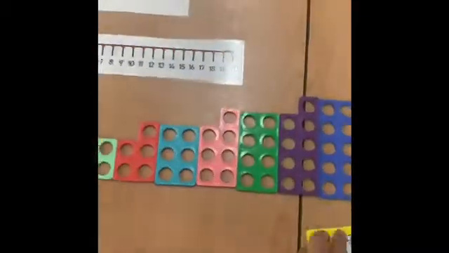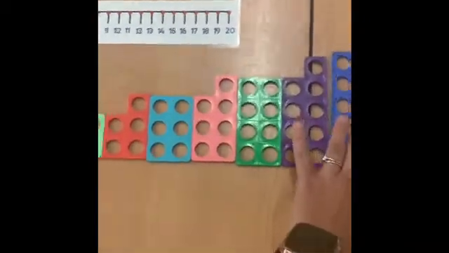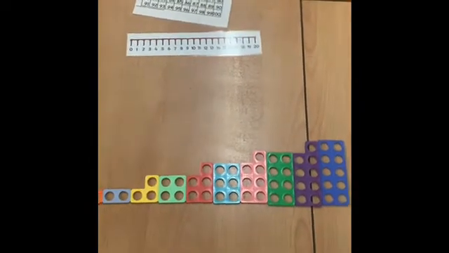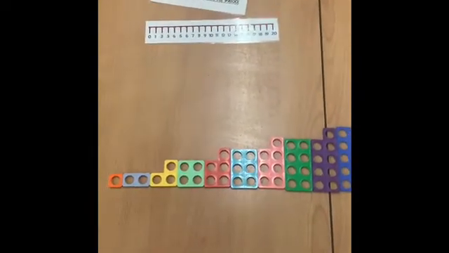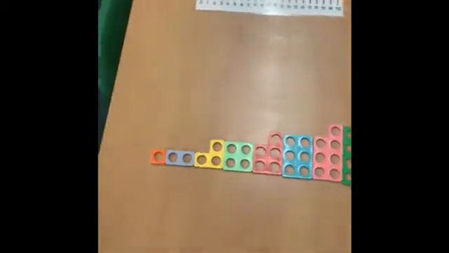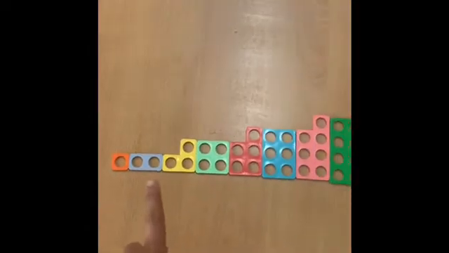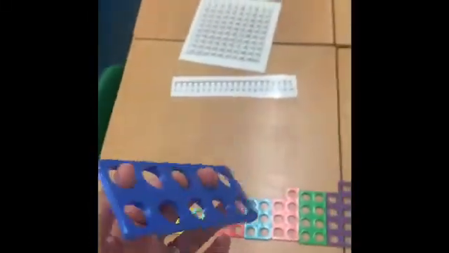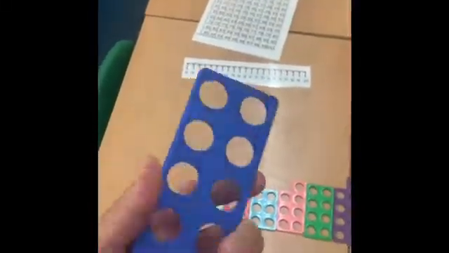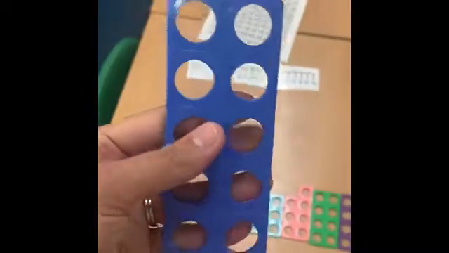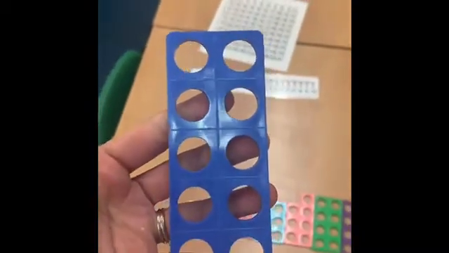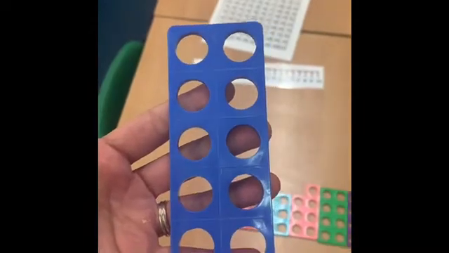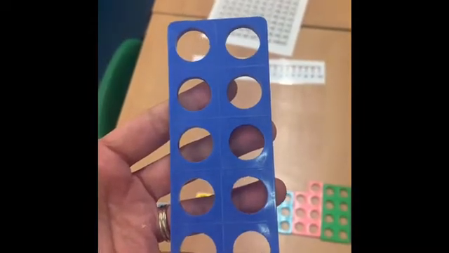Moving on, we have Numicon. Numicon is a fantastic resource. Your child may have spoken about this before. Each of the shapes has a different number representation, so I've laid this out for you to see. We've got 1, 2, and then all the way up to 10. These are really child friendly. The children can use them, manipulate them, and see the visual image that 10 is a 2 by 5 representation, which then helps them later on when we come to talk about arrays in multiplication.